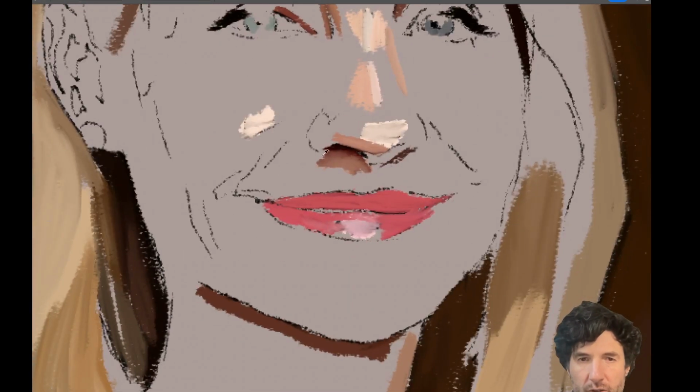Get this one, another halftone. A halftone is not a shadow and it's not a light. It's somewhere in the middle. All right, this is more of a shadow relative to the tonal range on this photo.